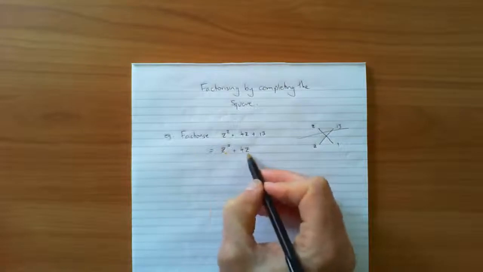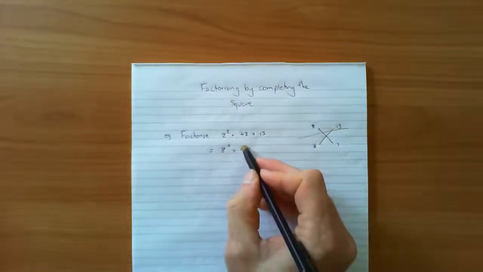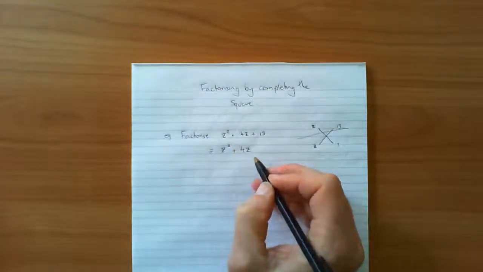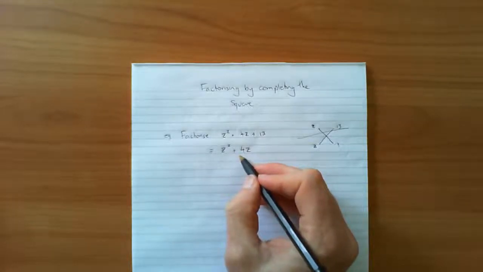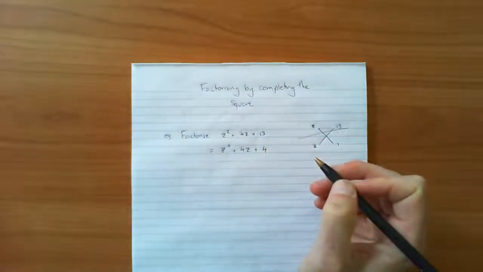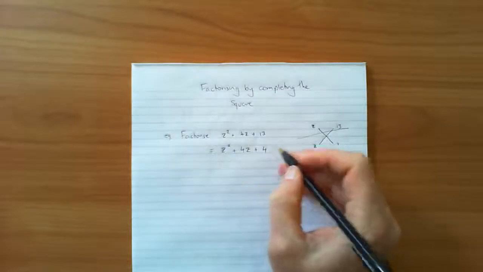So we write down our first two terms, and we take this coefficient of z here, it's a positive 4. We halve it, which gives us positive 2. Then we square it, which gives us positive 4. But we can't just go adding 4 into this problem.